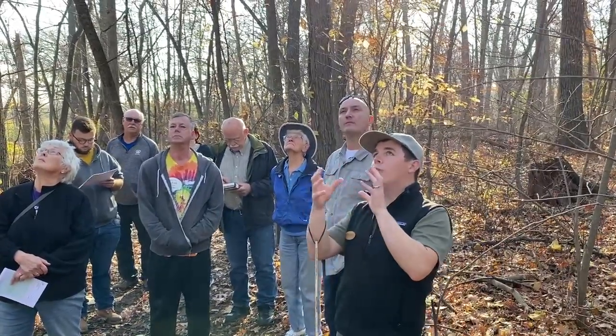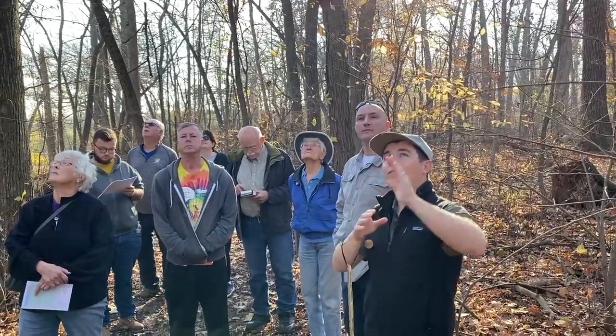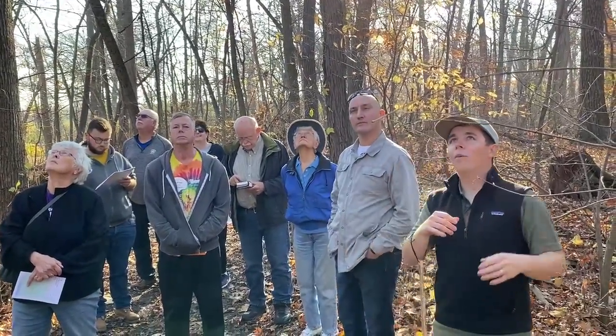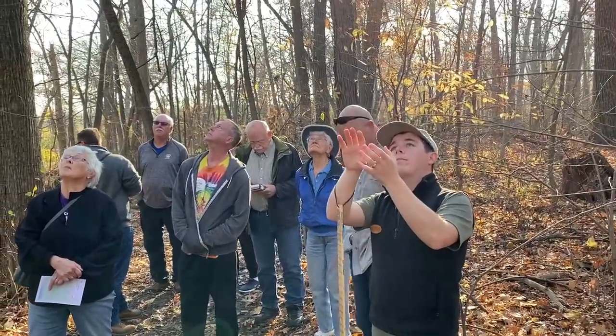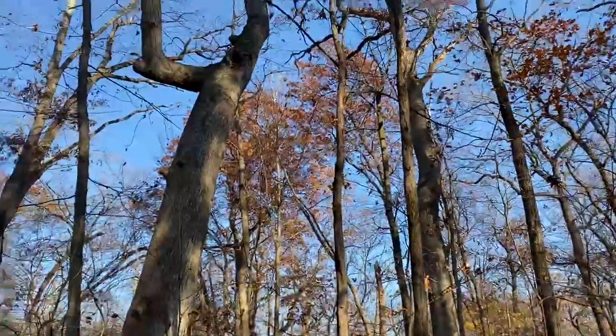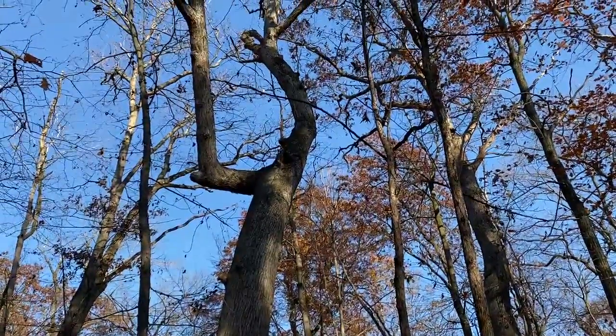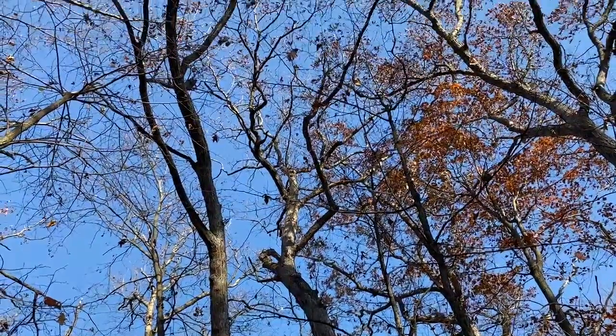You've got a nice den tree forming, all different kinds of animals can live in there. You've got this really cool, almost arm-like branch coming off that has had a lot of time to develop. When you look for old growth, you're really looking for what the canopy tells you has happened to that tree over time.